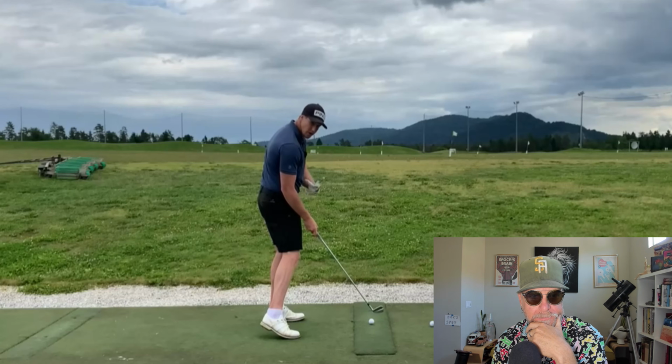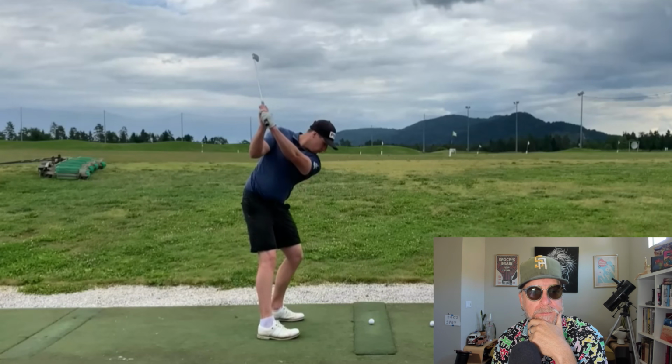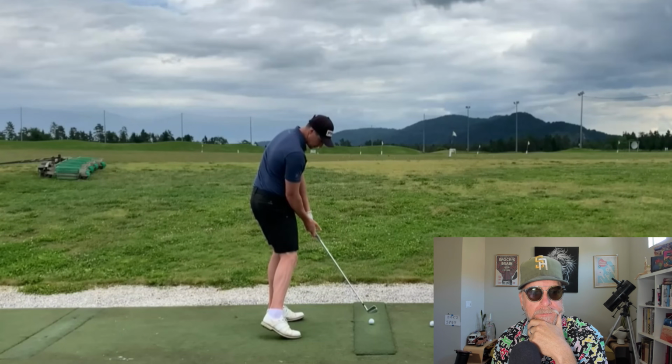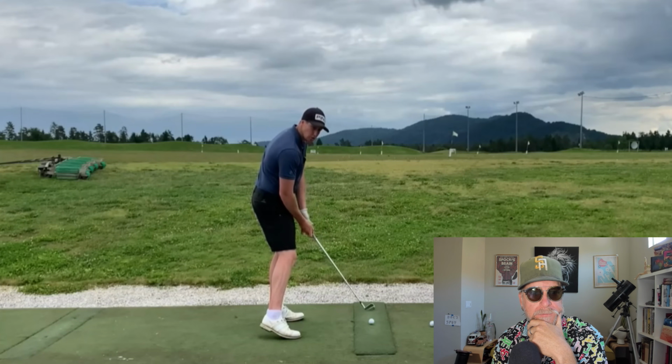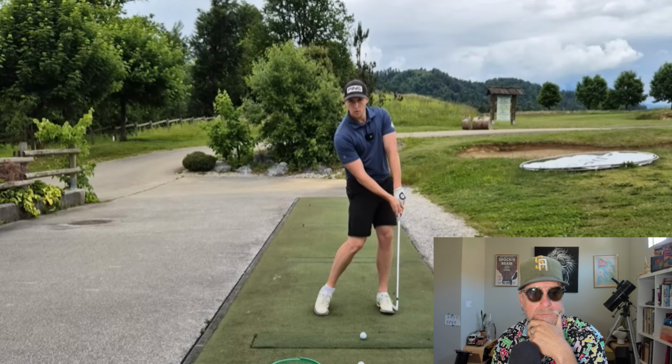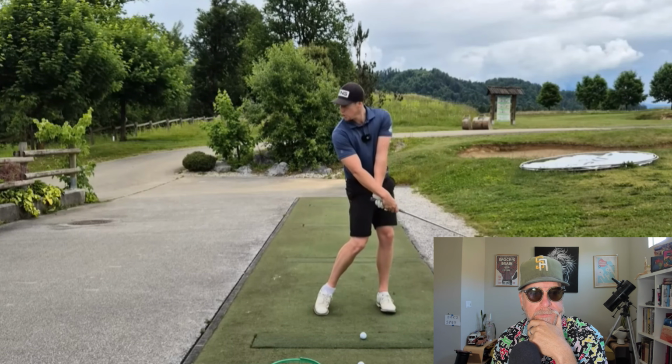You're going to see from the back camera, you get stuck. So you go here, you get stuck. What happens? My club and my arm have nowhere to go, so either I push the ball, or I pull or hook the ball.